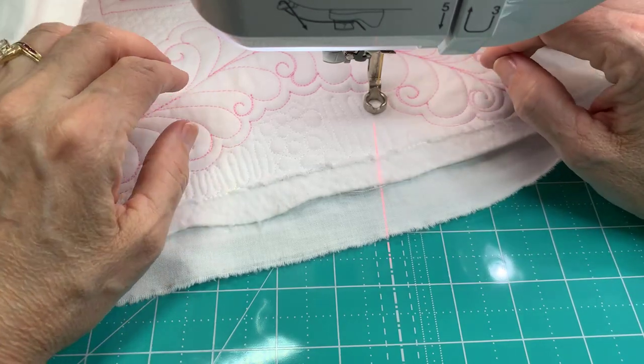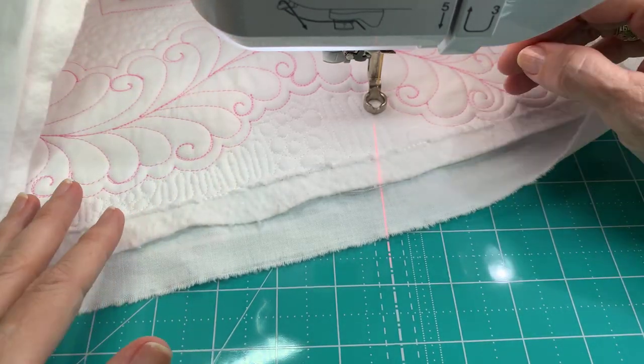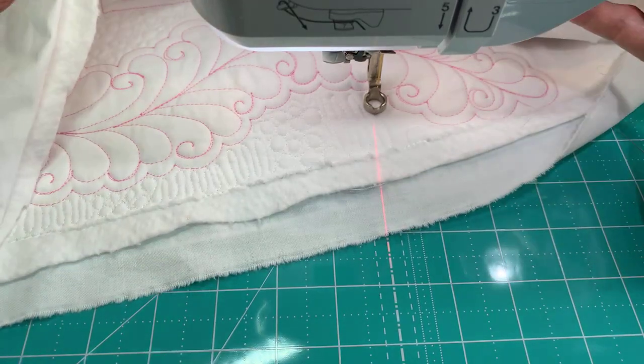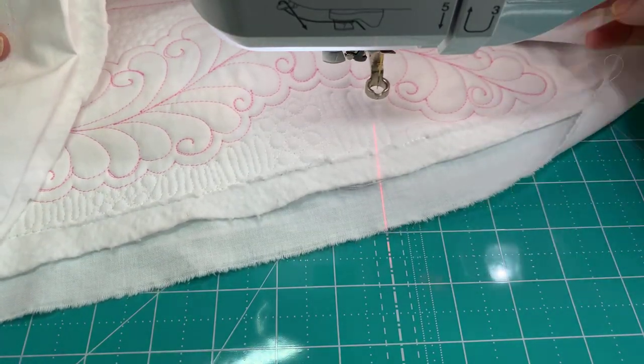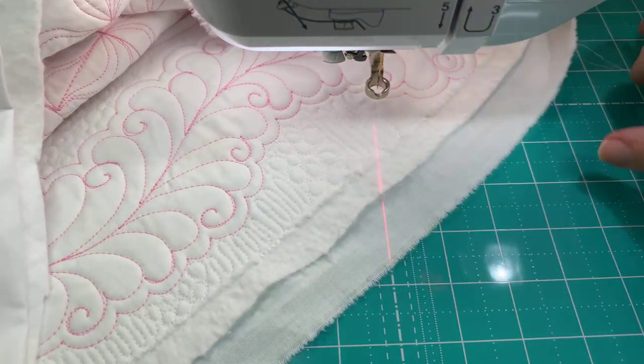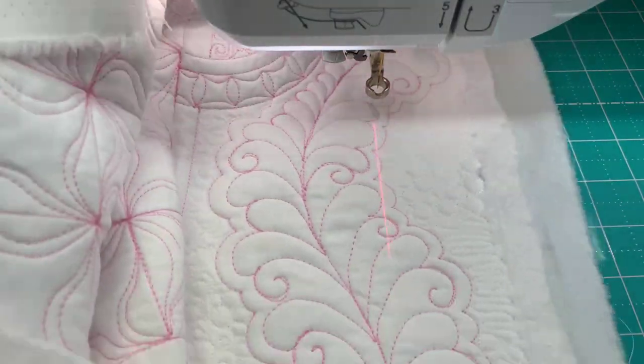Oh, darn it! I broke my thread. I was having too much fun. You want to see what it looks like since we have to cut it anyway? Darn, I was right at the end. That's so annoying.